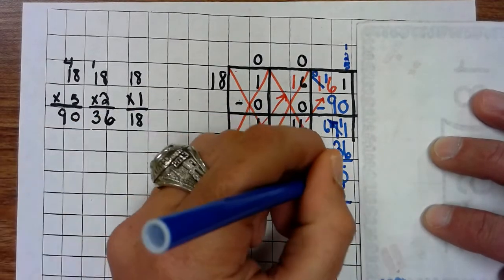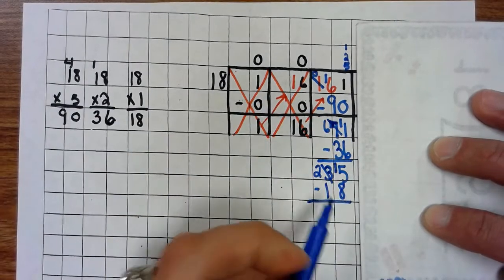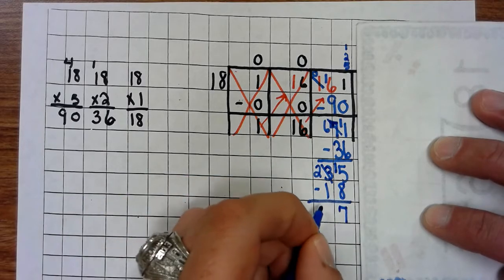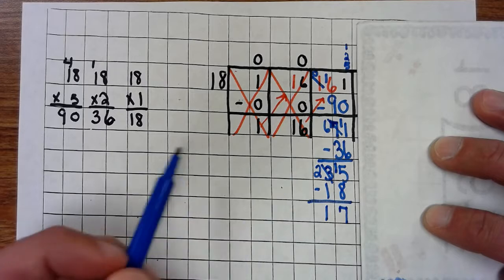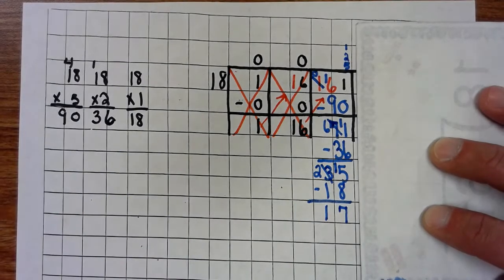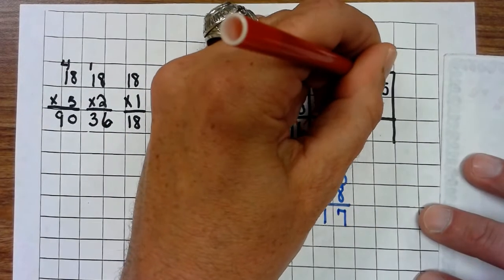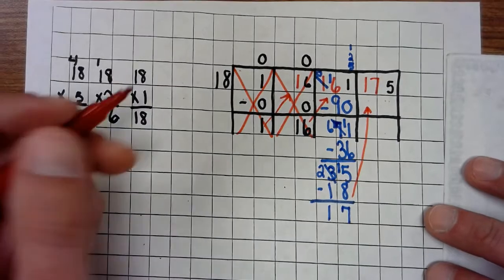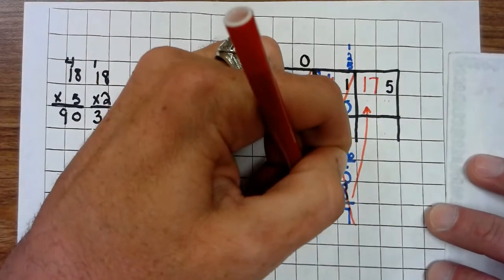35 minus 18. Borrow again. 15 minus 8 is 7. 2 minus 1 is 1. Can I use 18 again? No, I cannot because 18 is bigger than 17. So I take the 17 and I put it in front of the last house. And then I cross off that house.